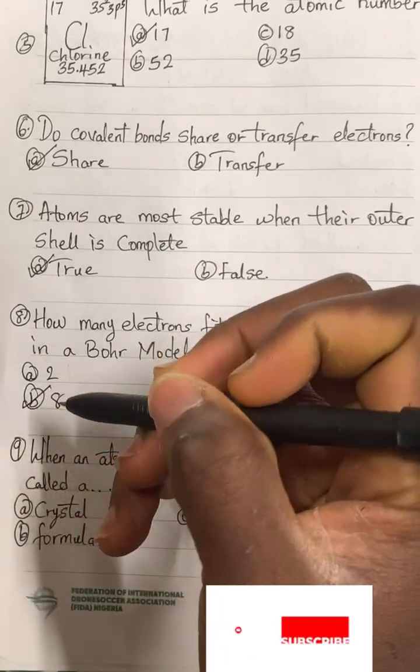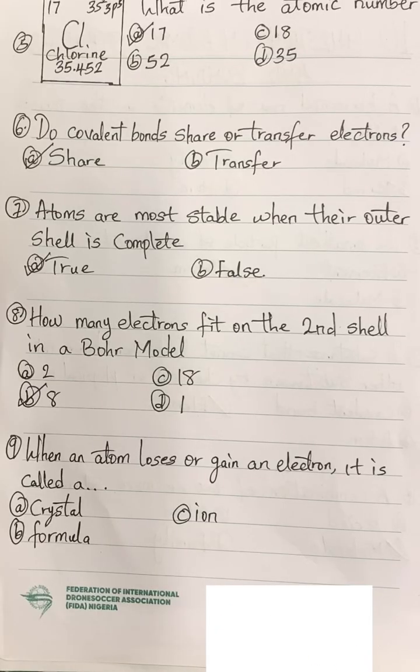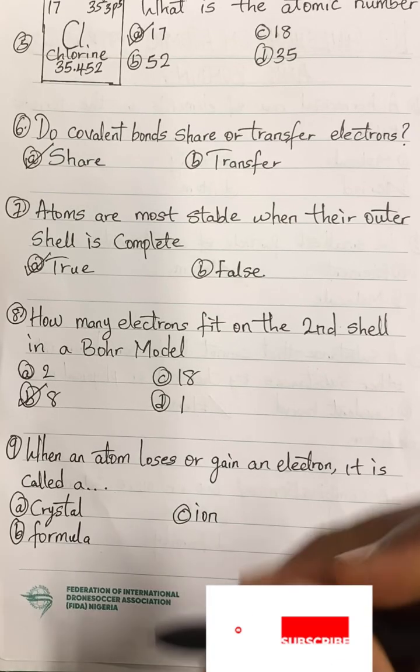B. 9. When an atom loses or gains an electron, it is called a what? A. Ion.